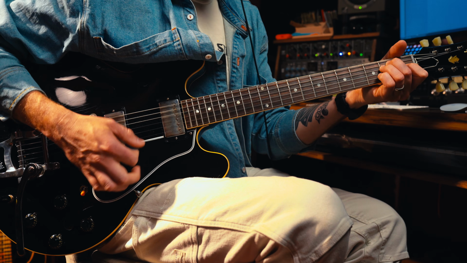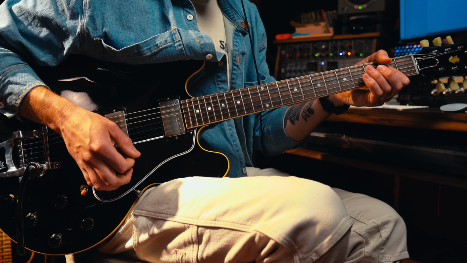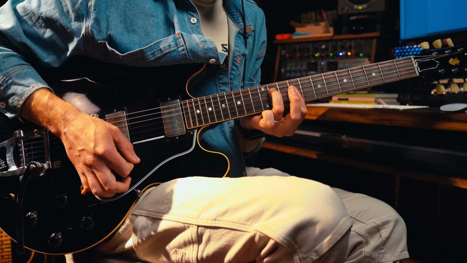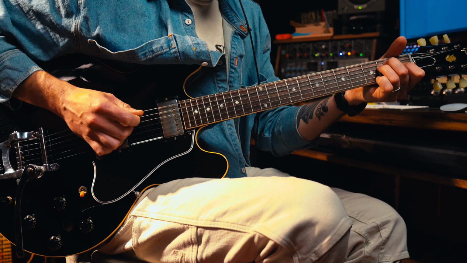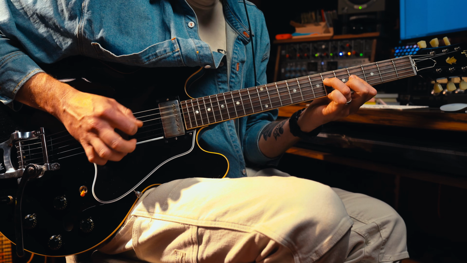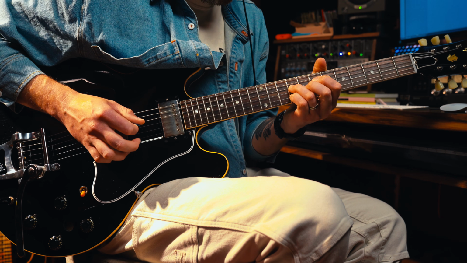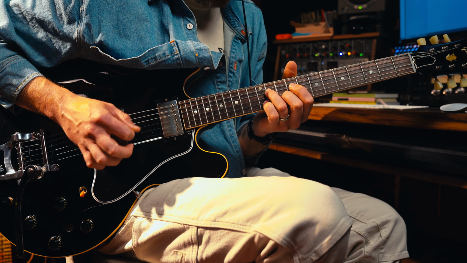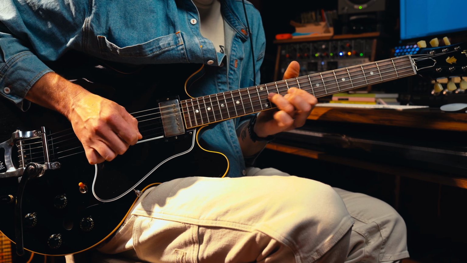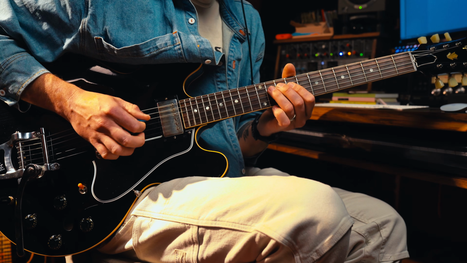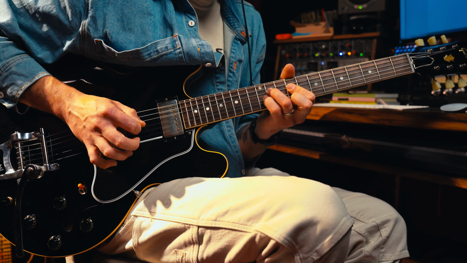So how would I move from these chords up to those chords, those triads? Well, I could play a line. There's my C sharp minor, my 6th chord, and its scale, minor pentatonic scale.